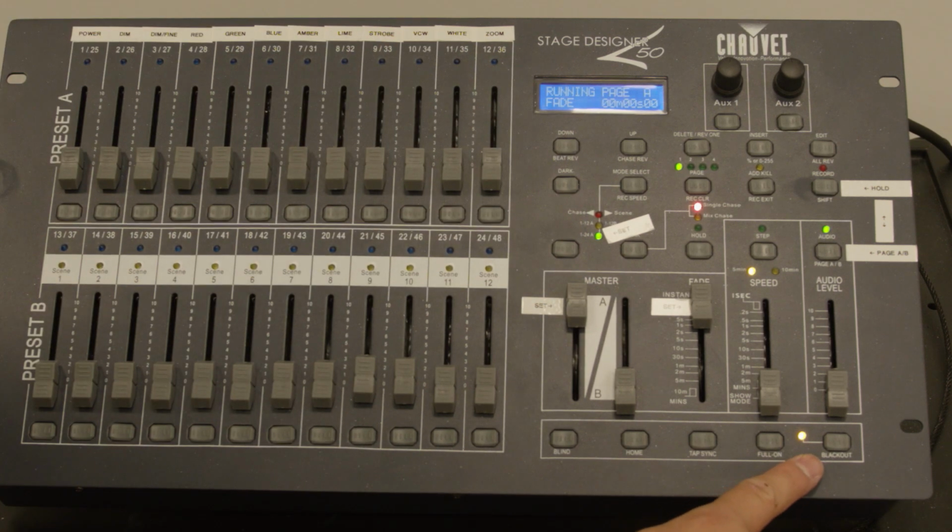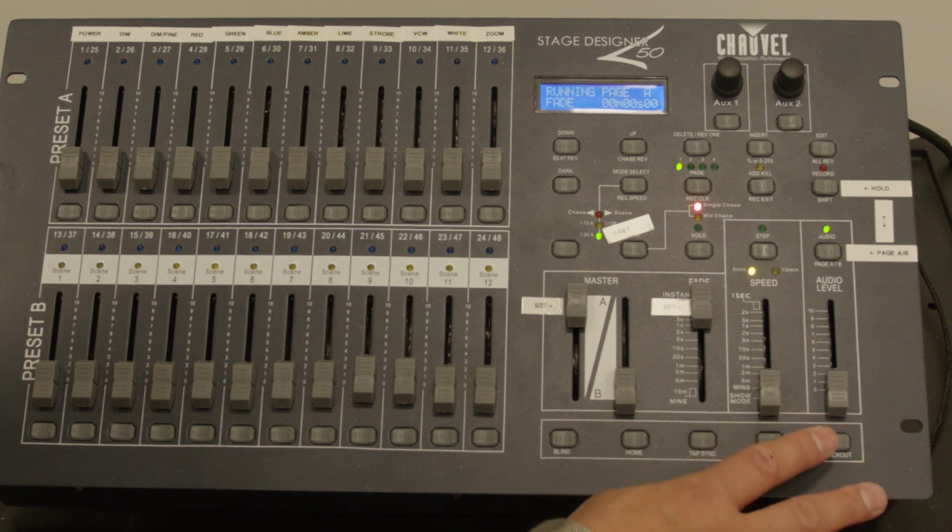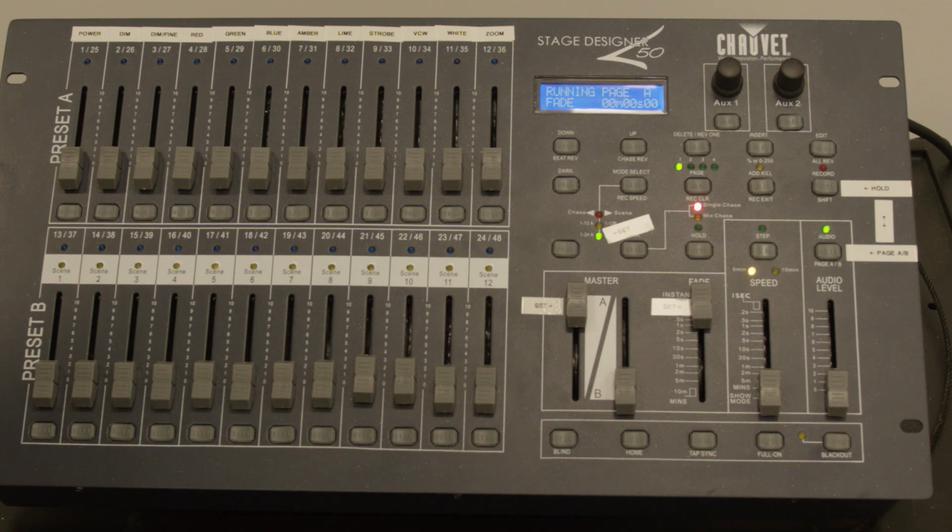This is important. On here, there's a blackout button. When you power on the board, this blackout button will be on. Make sure to click it off. Blackout turns off the light fixtures, so make sure it is off.